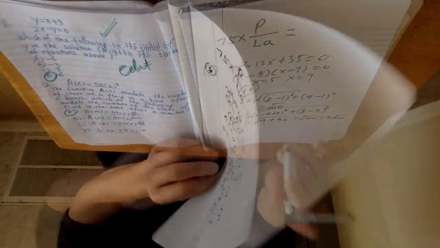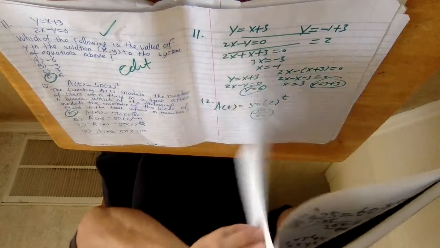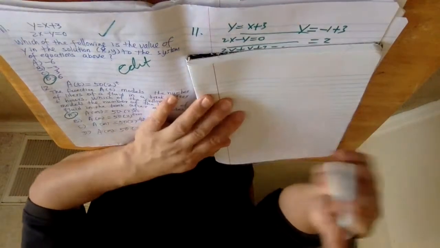Number 11. y equals x plus 3, 2x minus y equals 0.